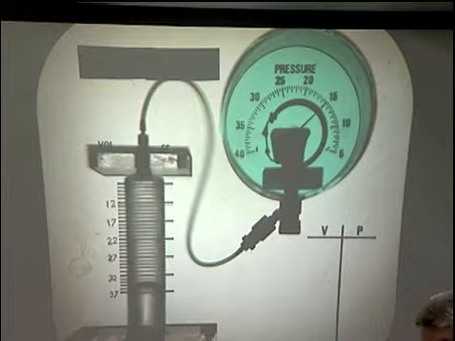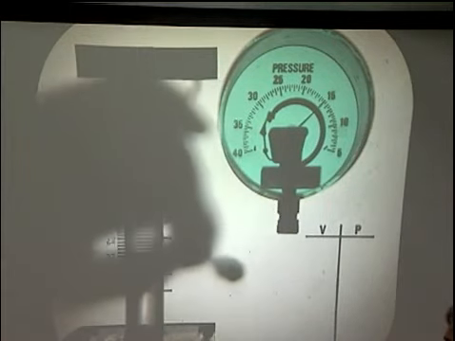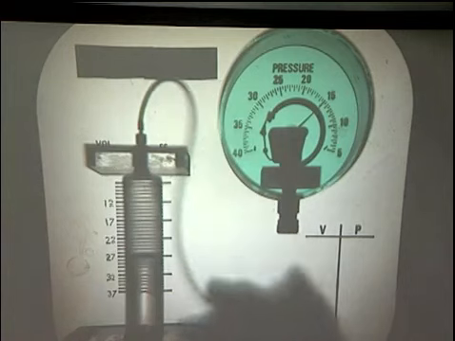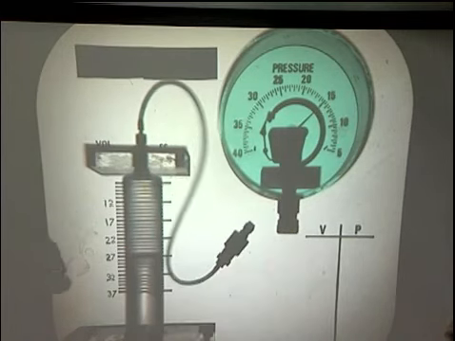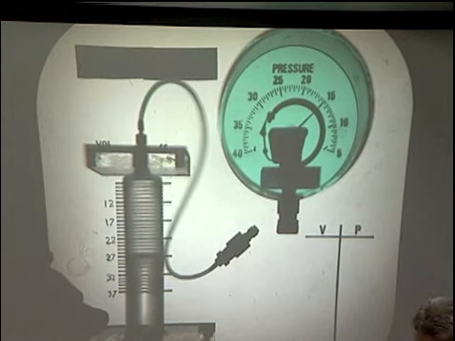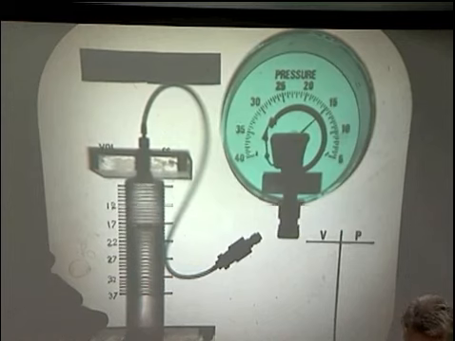Now that this is on the overhead projector, we notice here I have a piston and a cylinder in which I can change the volume in this region of the cylinder. Currently I have it unconnected. I'm going to connect this up to the pressure gauge, and then we're going to see what happens when I reduce the volume or increase the volume.